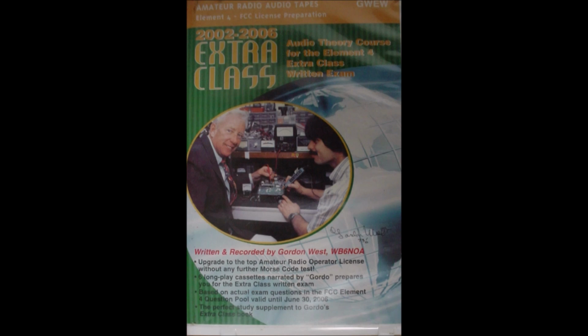And what is the maximum transmitter power for spread spectrum? The answer is, that's right, 100 watts.